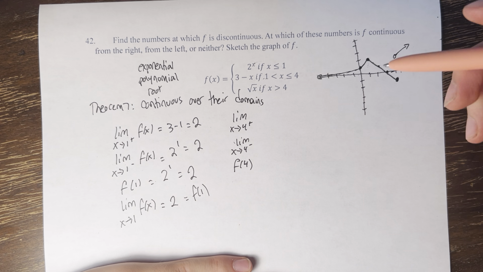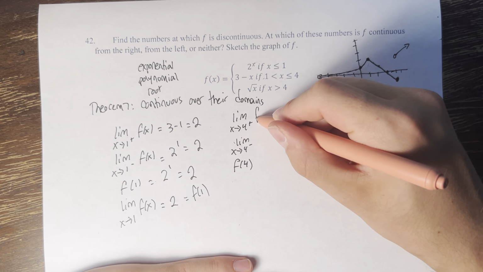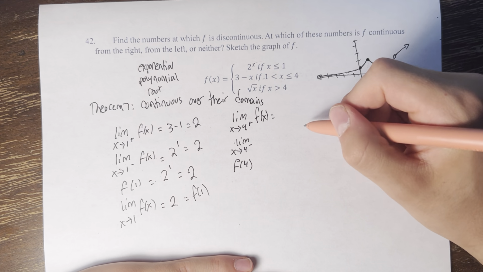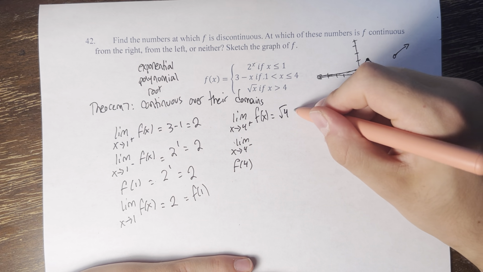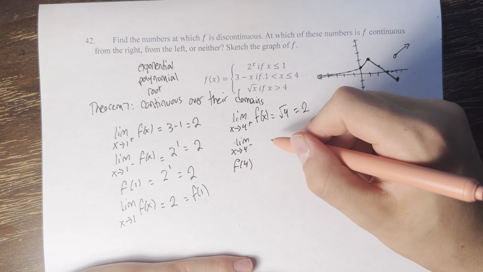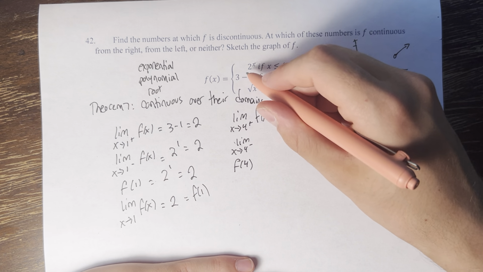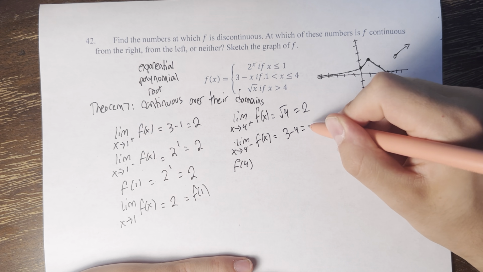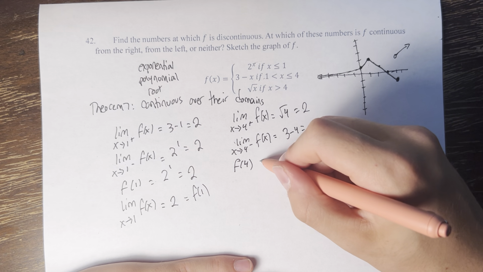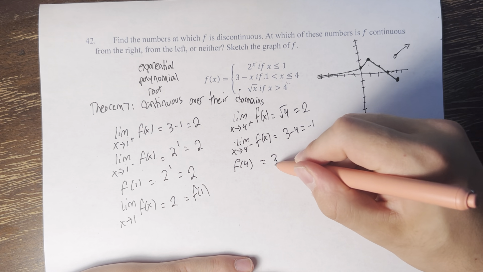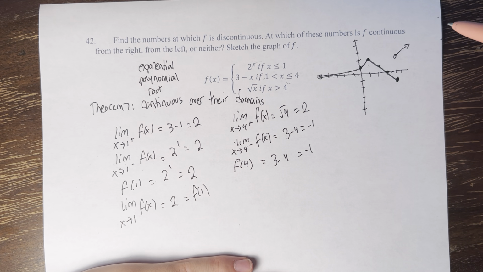At 4, we're going to expect a discontinuity, so let's see what that looks like. So the limit from the right is going to be values greater than 4, so that's going to be using the square root of x. We just plug in the square root of 4, which is 2. The limit as x approaches 4 from the left is going to be values smaller than 4, so we're going to use 3 minus x. So 3 minus 4 is negative 1. And f of 4 is also using 3 minus x, since that's where x is equal to 4, so 3 minus 4 again is equal to negative 1.